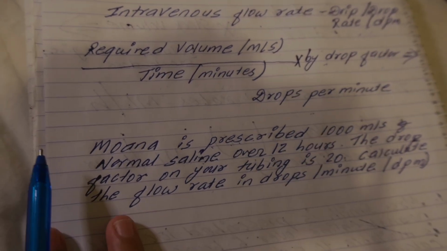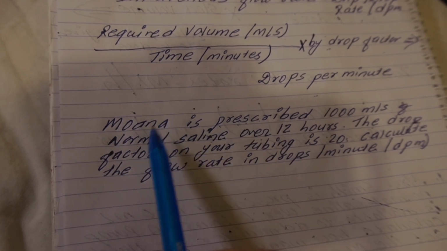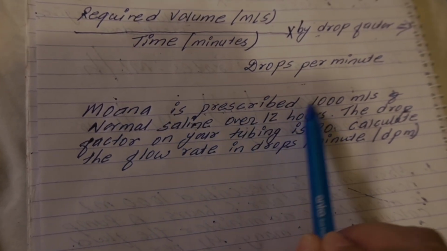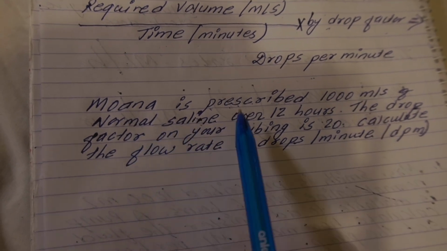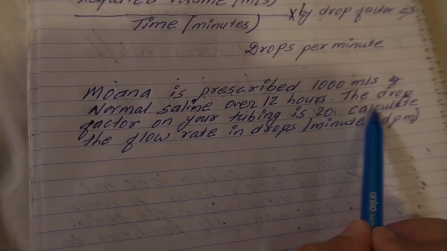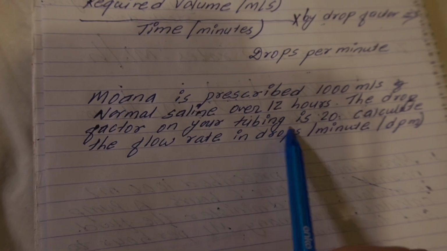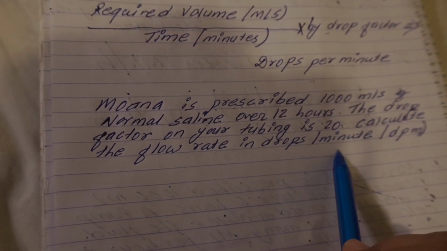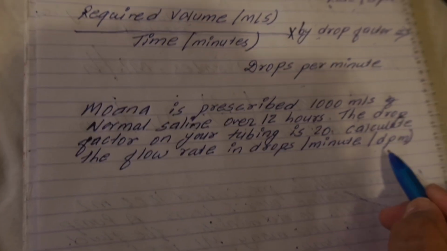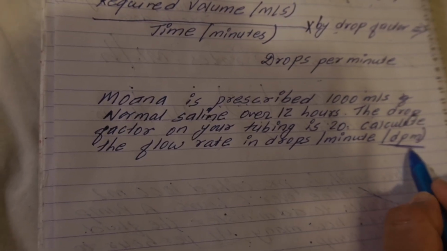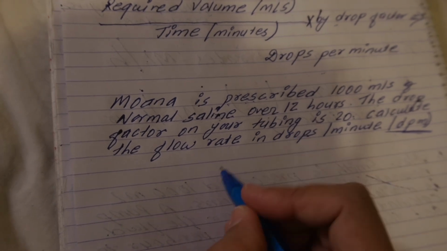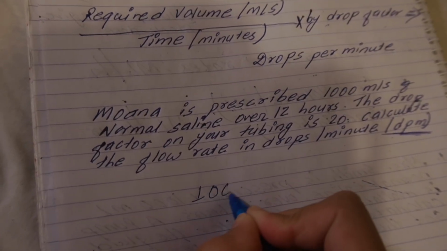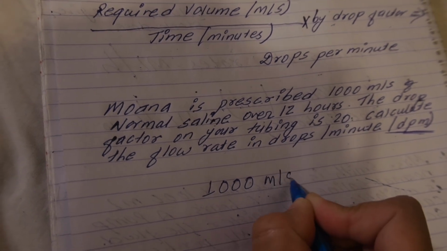I have one question here. Mona is prescribed 1000 ml of normal saline over 12 hours. The drop factor on your tubing is 20. Calculate the flow rate in drops per minute, dpm. It already asks for the dpm, so we use our formula. The required volume is 1000 ml.